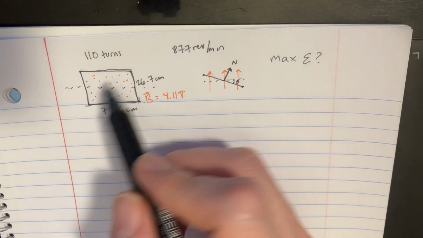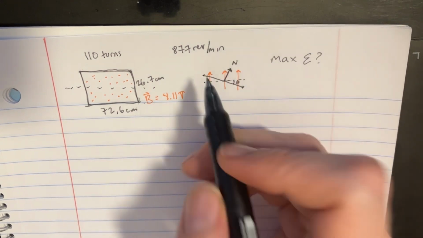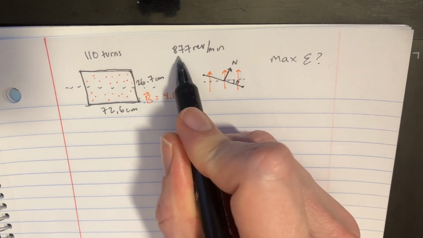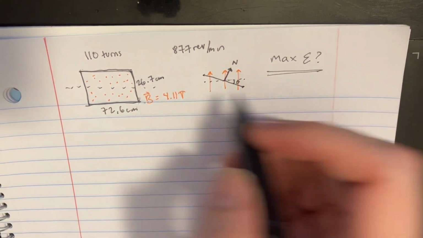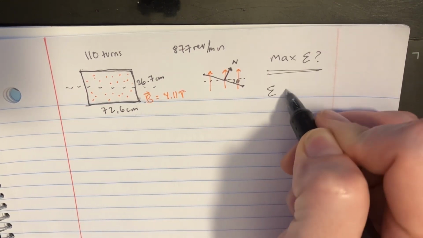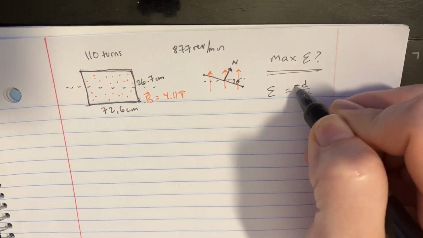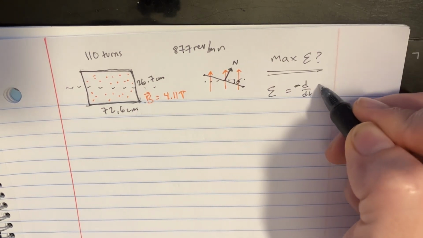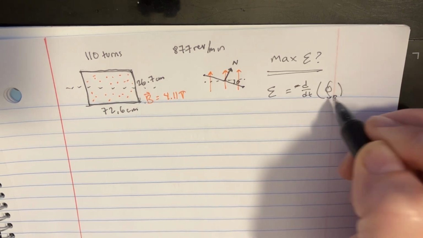Here we have this rectangular area sitting in a magnetic field, and we're spinning it around in this way at 877 revolutions per minute. We're trying to find the maximum EMF. Now, the EMF is supposed to be the time derivative, and I suppose we could put the negative in there, although we're looking for a magnitude as usual, but we'll go ahead and put that flux in there as well.